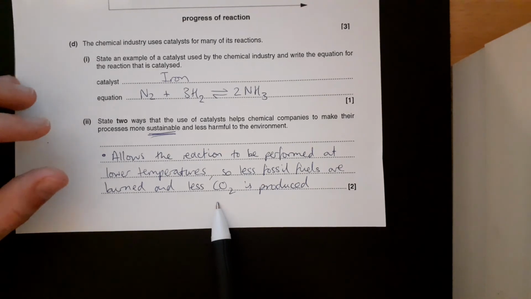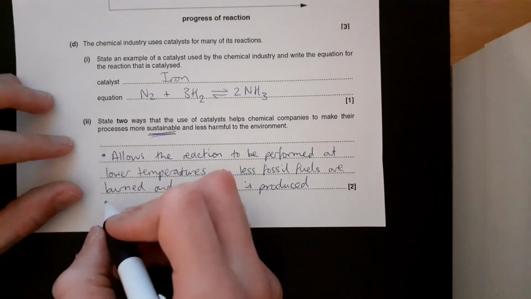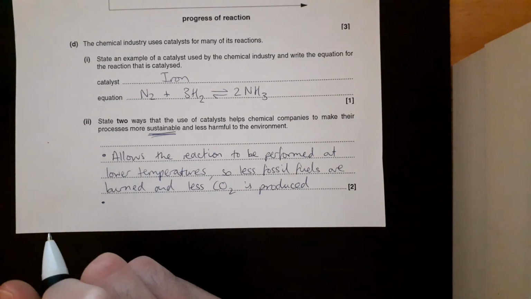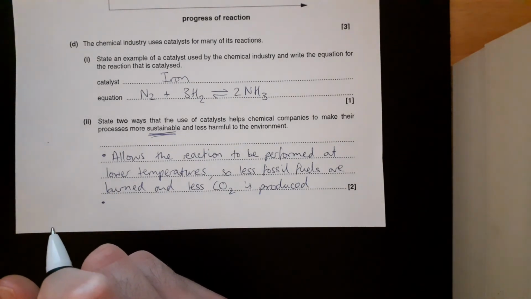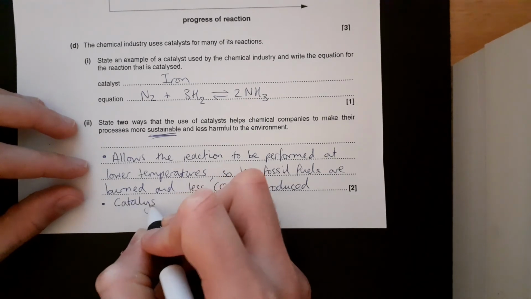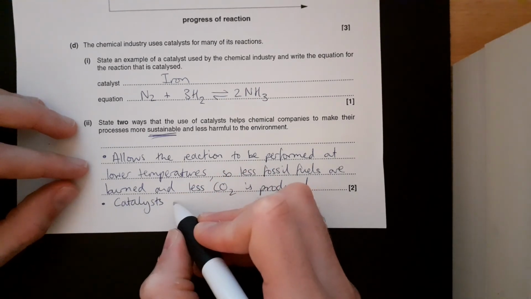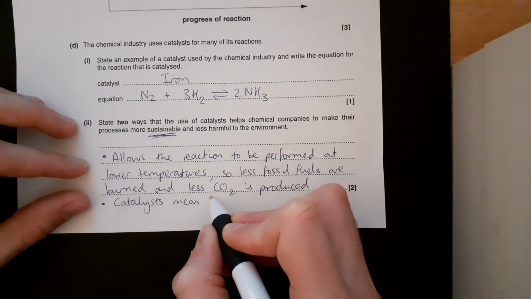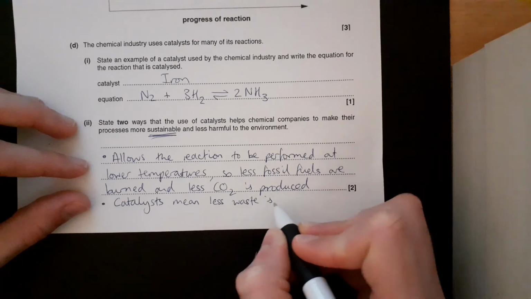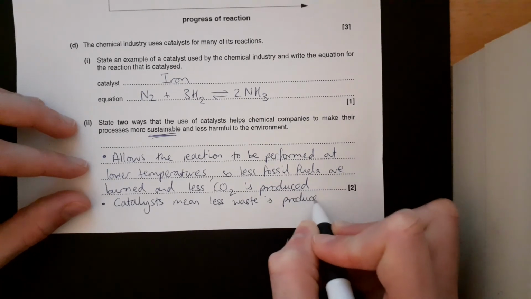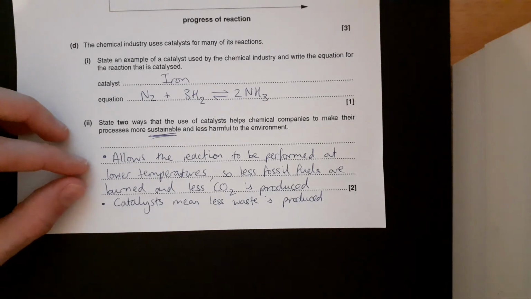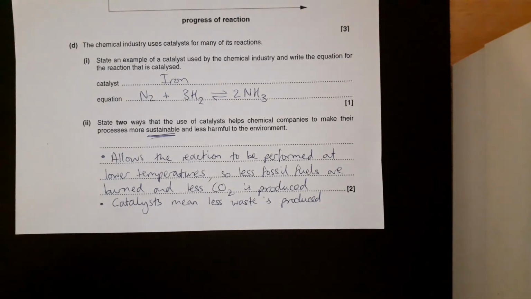So that's pretty good. The other thing you could talk about is just the fact that catalysts would just make your reaction much more efficient. They're going to create less waste. So catalysts mean less waste will be produced. Obviously, the good thing about catalyst is you can reuse it lots of times. It doesn't get used up in the reaction. So then there's not as much waste there. So that's a benefit as well.